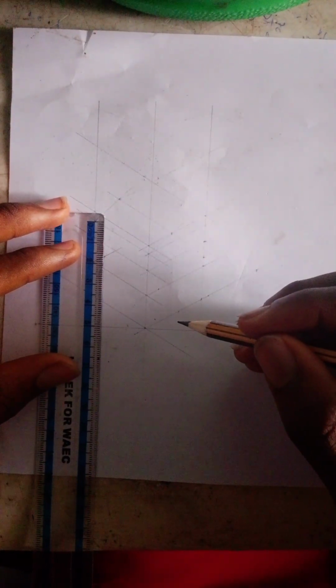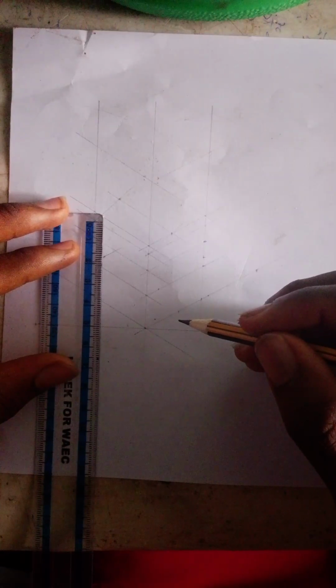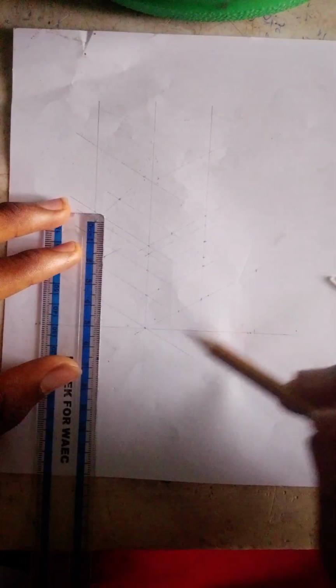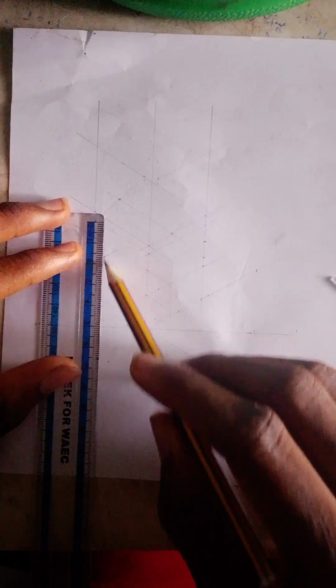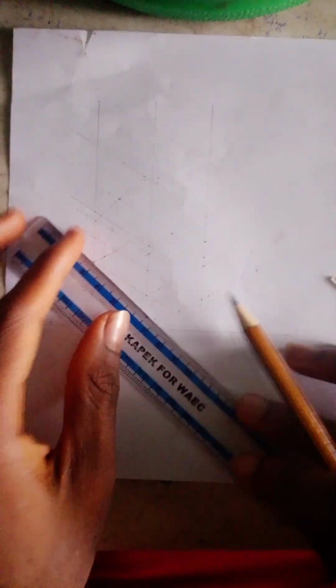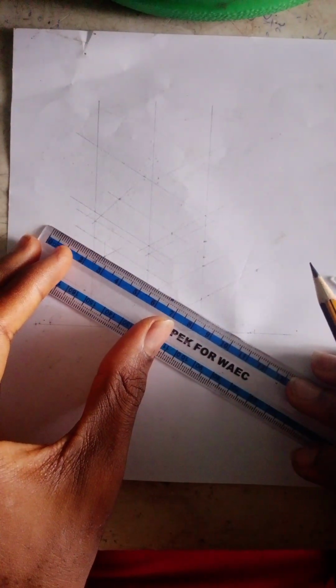Draw a vertical line. You connect this line too.